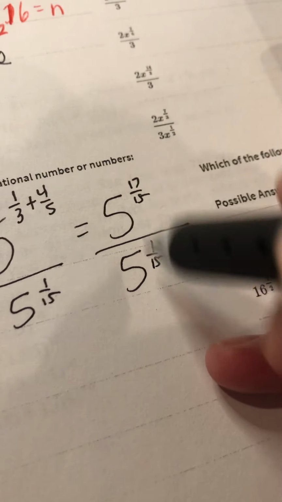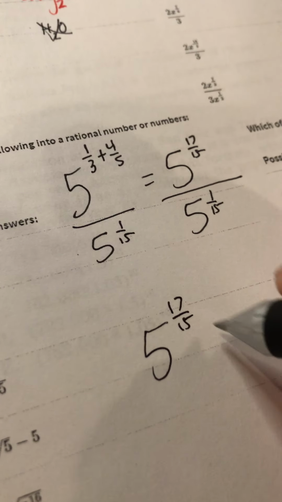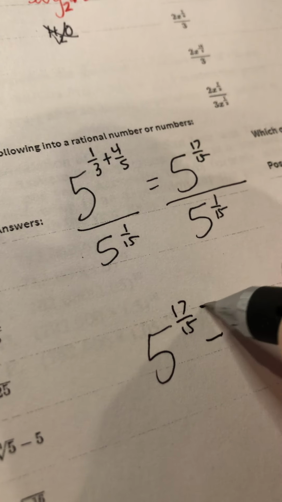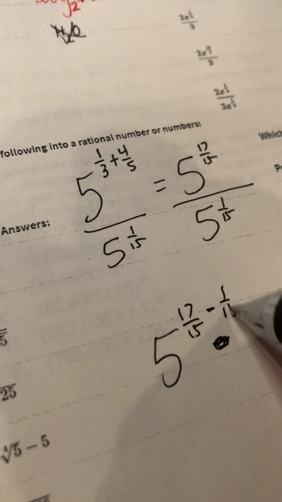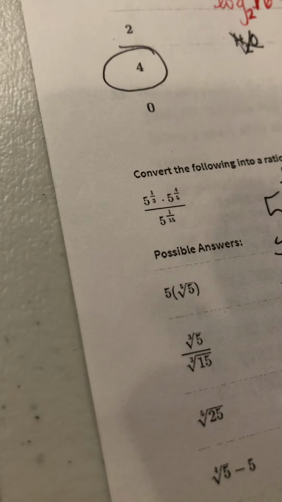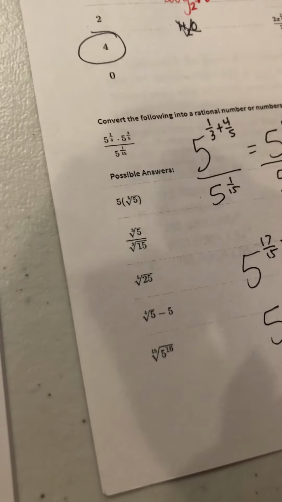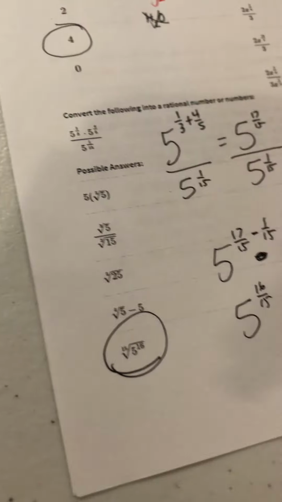So now we're at division, and so we're going to subtract 5 to the 17/15 minus 1/15, and so 17 minus 1 is 16/15, which is not an option. Thank you very much. And it's actually right here.